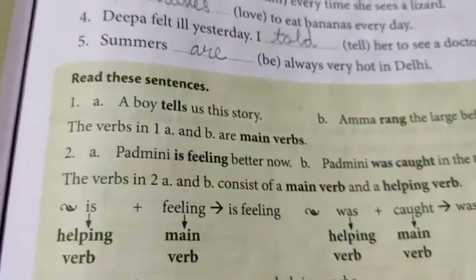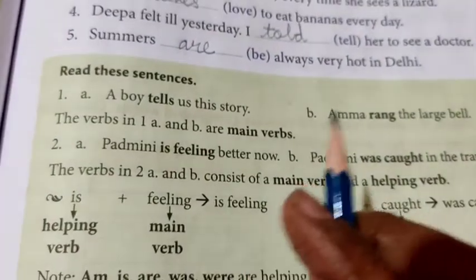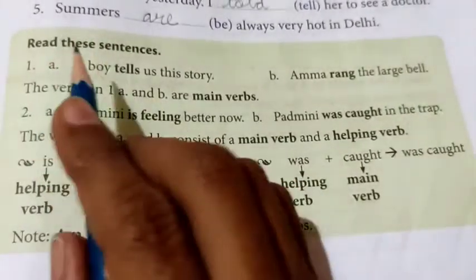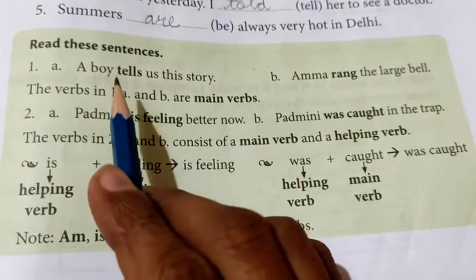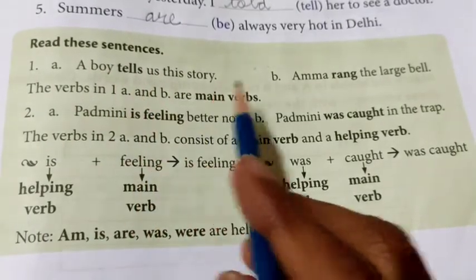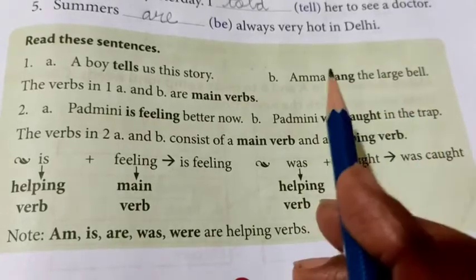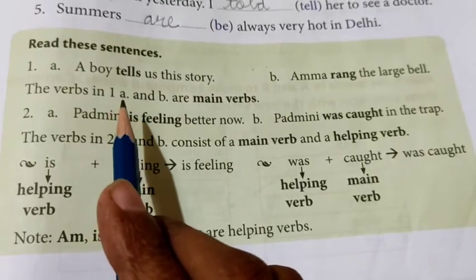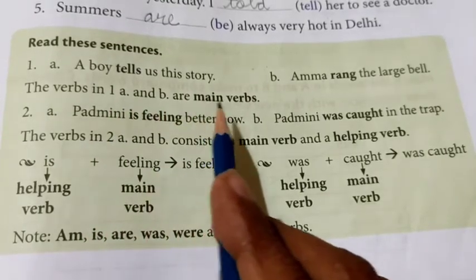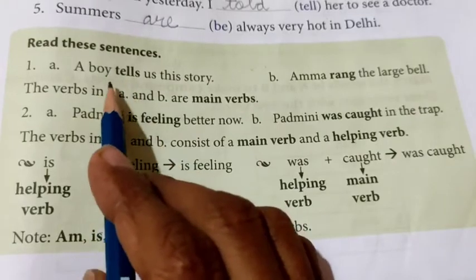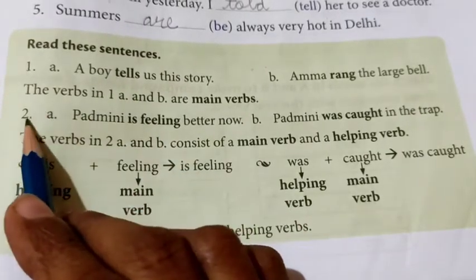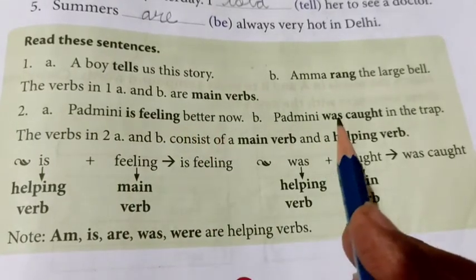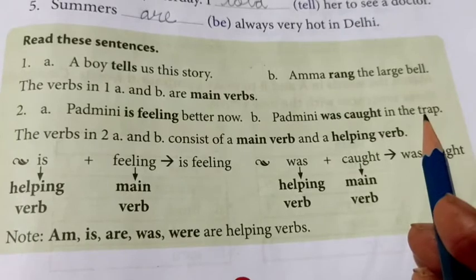Now, children, here is a very small grammar part. It's very easy. Read these sentences. A boy tells us this story. Amma rang the large bell. The verbs in 1, A and B are main verbs. Okay. Second, Padmini is feeling better now. Padmini was caught in the trap.